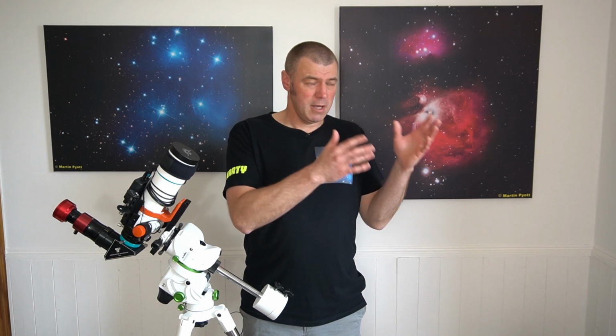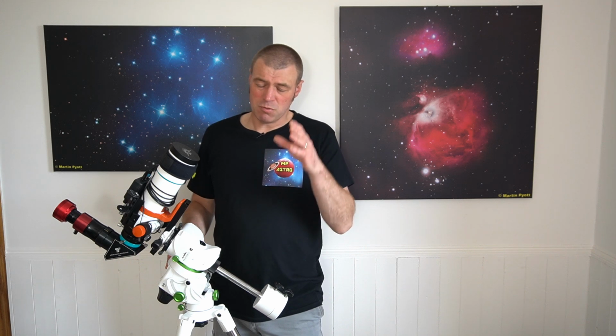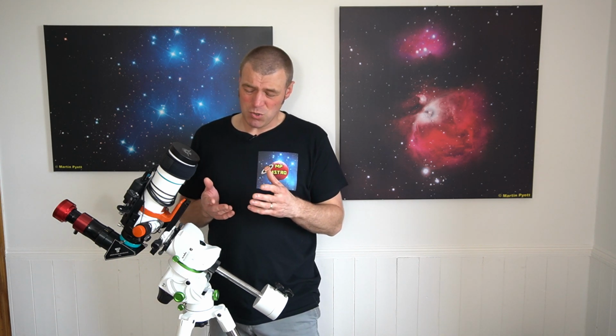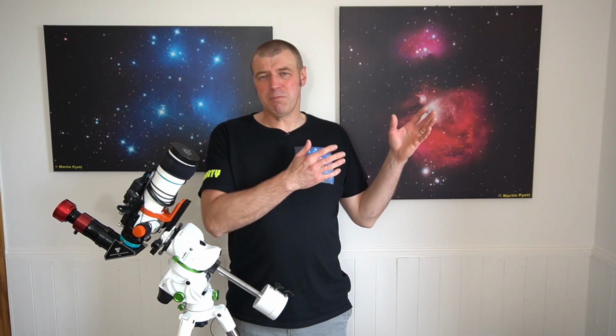That's the other thing you must bear in mind when taking time-lapse videos: not only have you got the cloud against you, but if you want really good time-lapse videos, you want to make sure you've got the best possible tracking. It's not easy to polar align when you can't see Polaris. So it is very difficult.